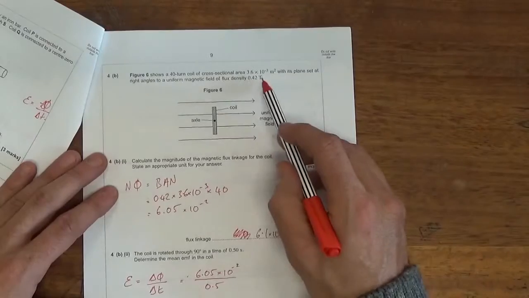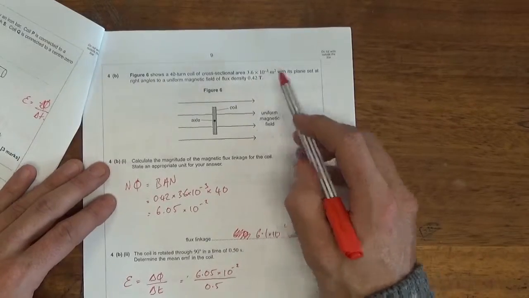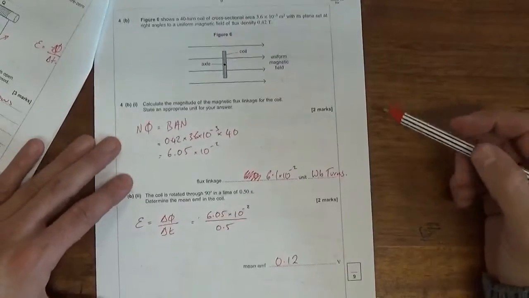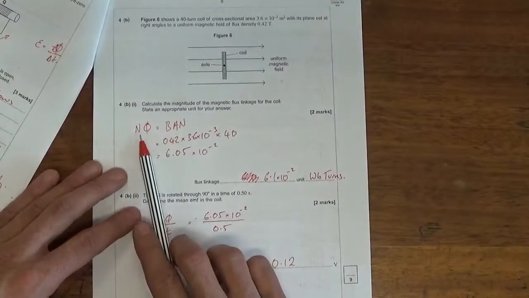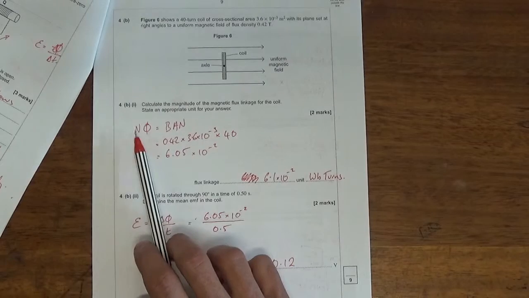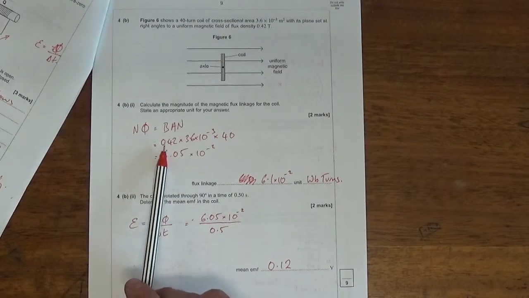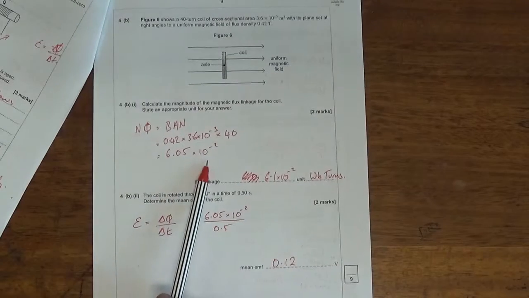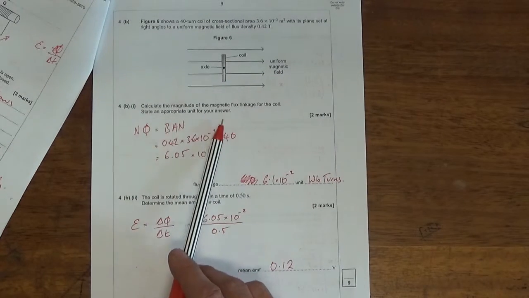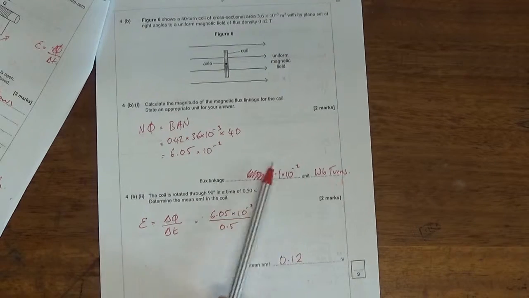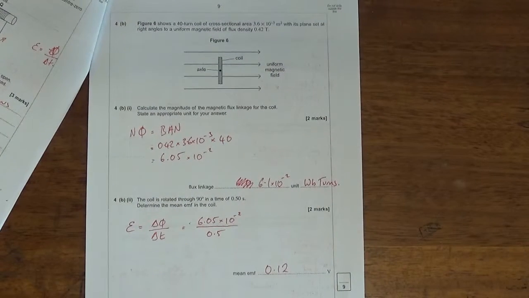Coil, magnetic flux density, number of turns, cross-section area, money for jam. This is good. The flux linkage is BAN, as you know. We just plug in the values they've given us up there, real easy. It wants an appropriate unit, so I gave it to the appropriate number of sig figs as well, and the unit is Weber turns.